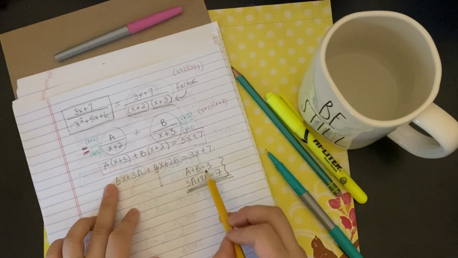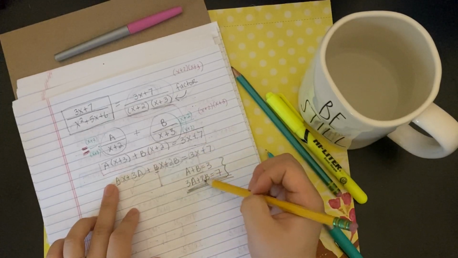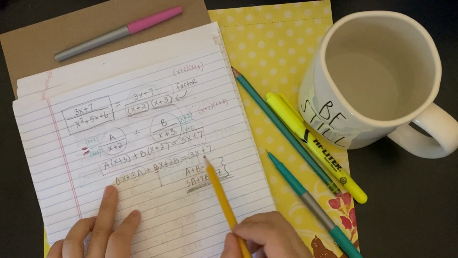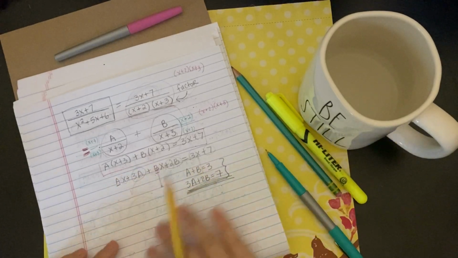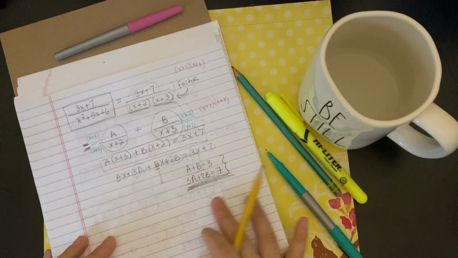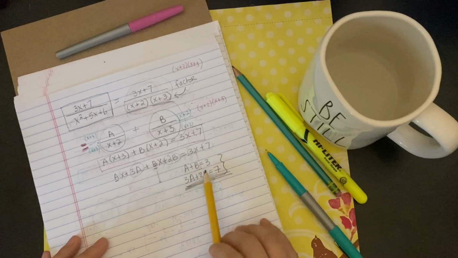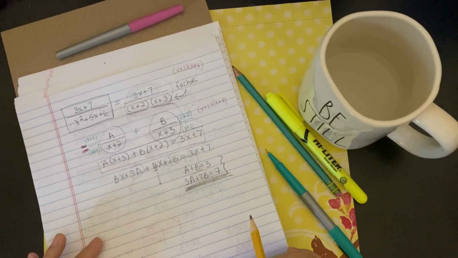And so that's a system of equations, and you can solve this however you want to. You have two variables and two equations, so you can do substitution, or you can eliminate one, however you want to solve those, that's fine, as long as they solve these two simultaneously.